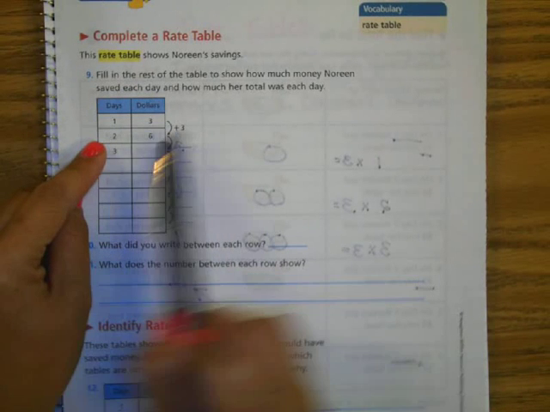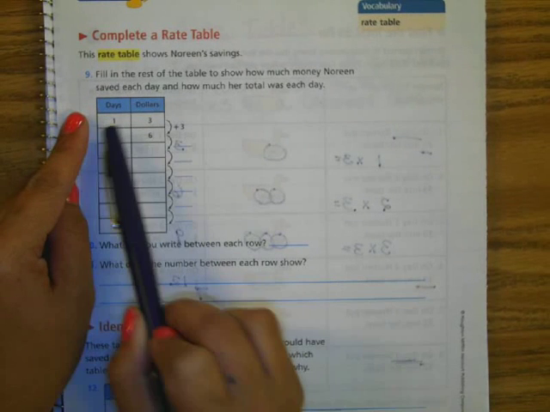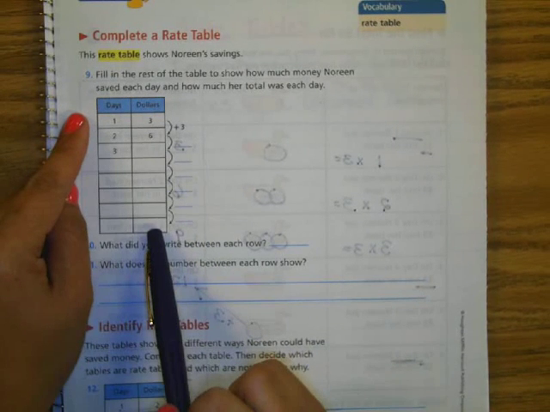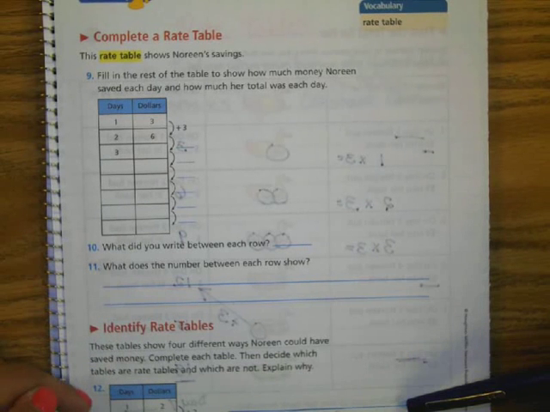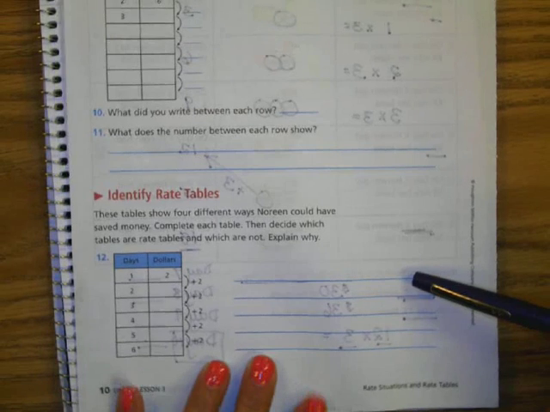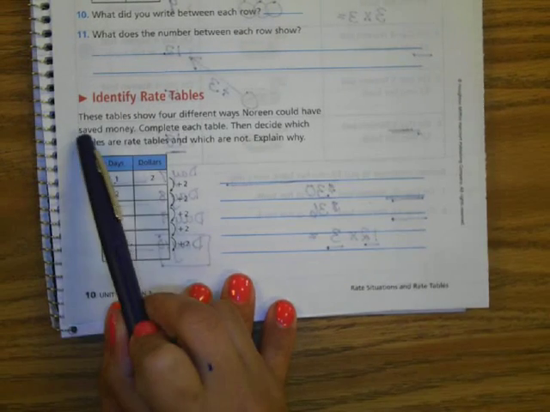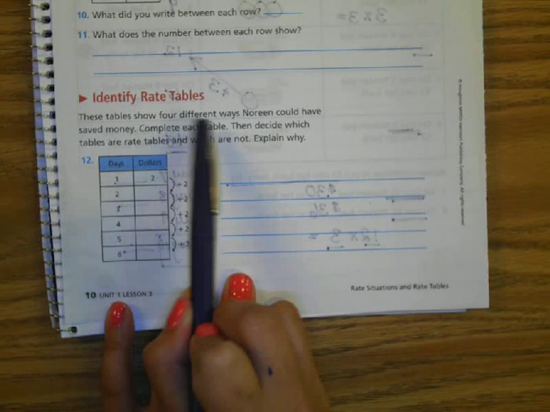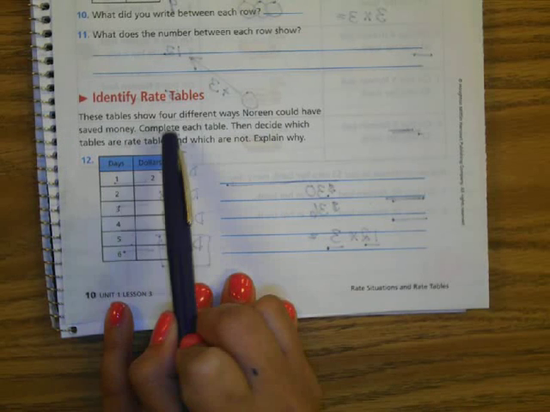So, let's look at 12 though. Everybody put your finger on number 12. Number 12 says, these tables show 4 different ways Noreen could have saved money. Complete each table. Then decide which tables are rate tables and which are not. Explain why. Go back to your notes.